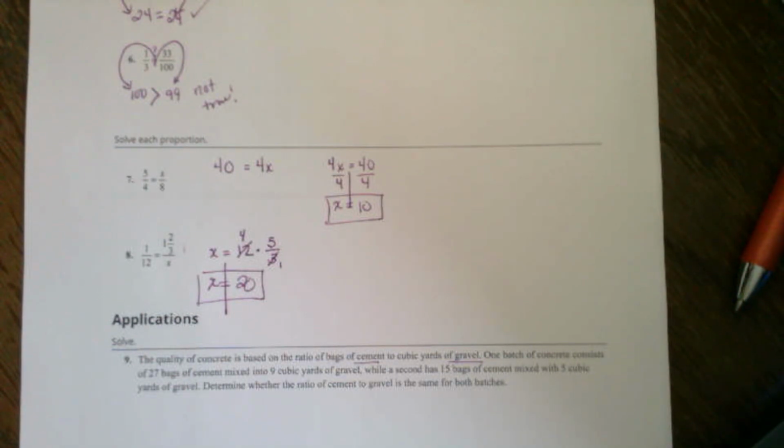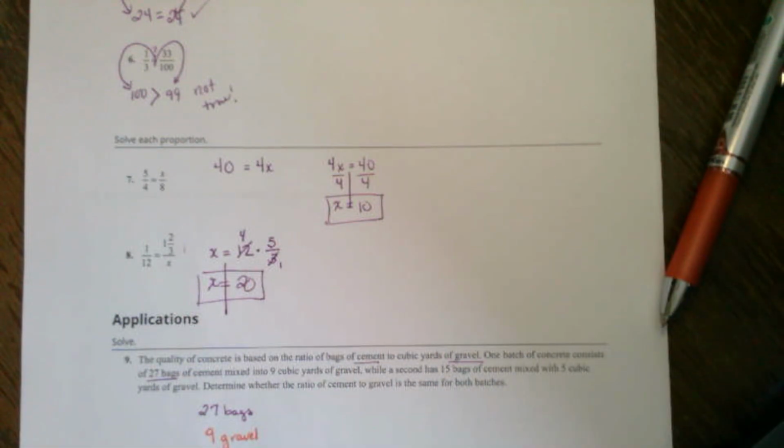One batch of concrete consists of 27 bags of cement mixed into 9 cubic yards of gravel. Sorry, this is cement.